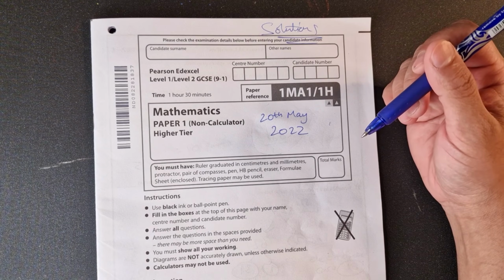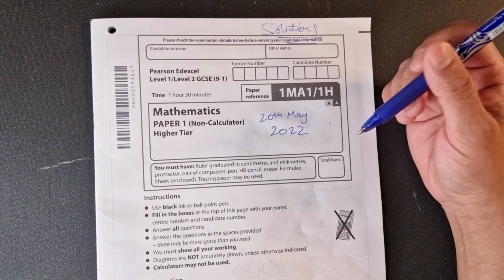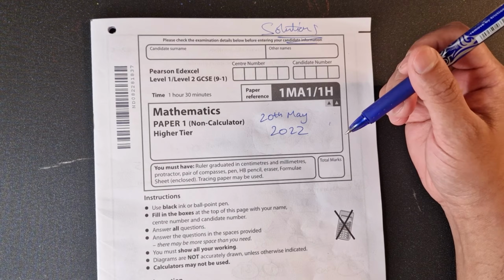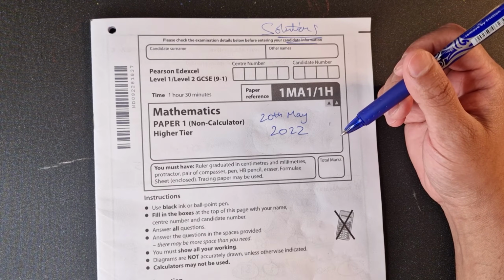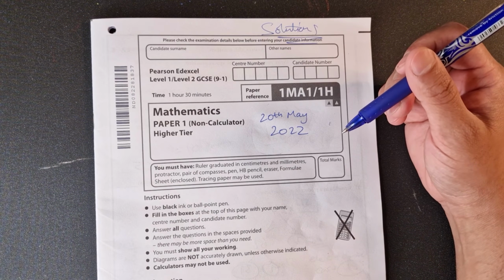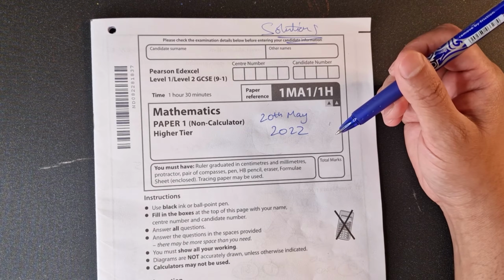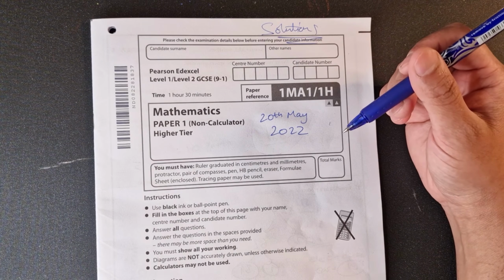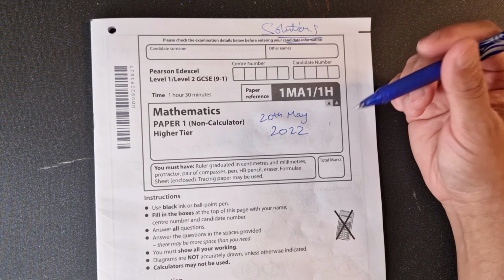However, I do understand that some of you may want to go through the answers to this because you want to see how well you did. And it also helps you prepare for the next two papers. For example, if you feel that you didn't gain enough marks on here, then you will prepare better for papers 2 and 3. So let's begin.